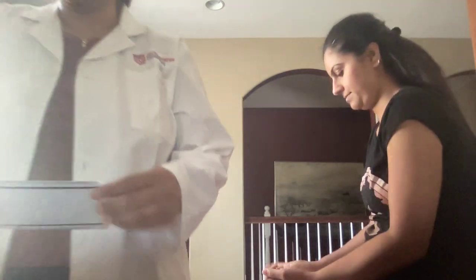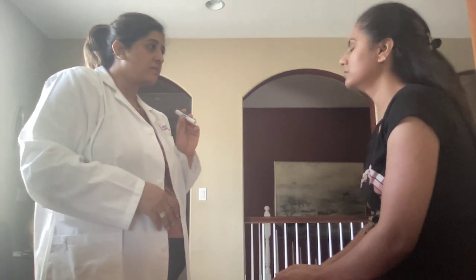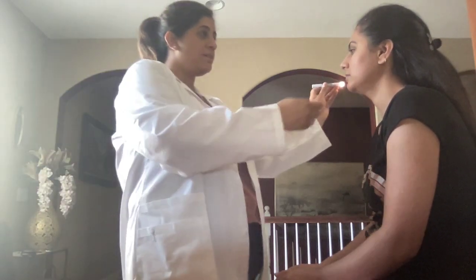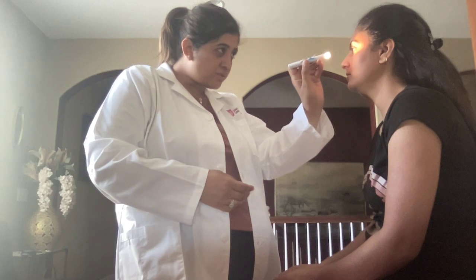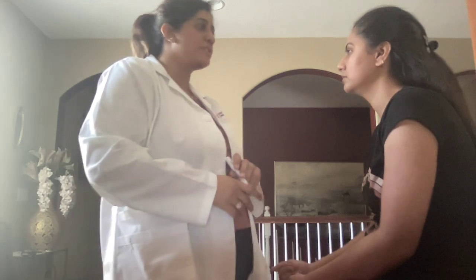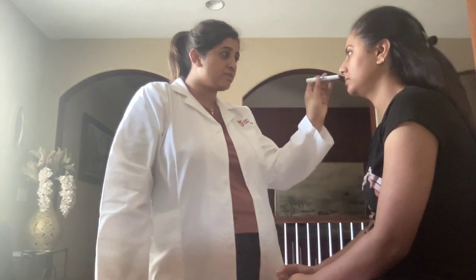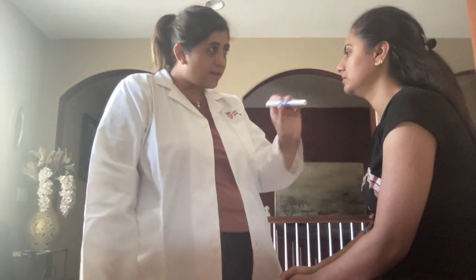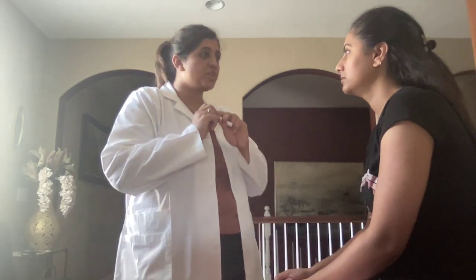Now I'm going to move on to the pupillary reactions to the light. I'm looking at your right pupil, 3 mm constricting to 2 mm, left 3 mm constricting to 2 mm. This is a direct reaction to the light, and now I'm going to check the consensual. Consensual is if I put the light on your right eye, the left pupil will constrict. The left is constricting, putting the light on the left, and the right one is constricting. That is consensual.